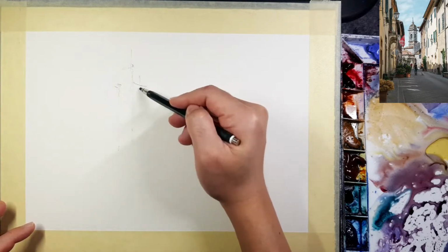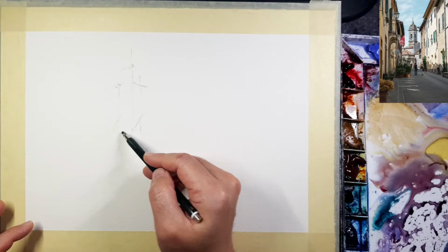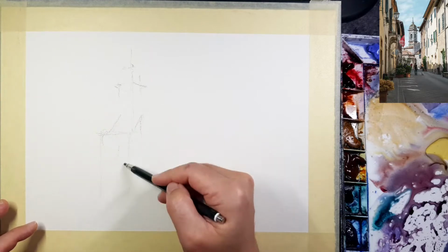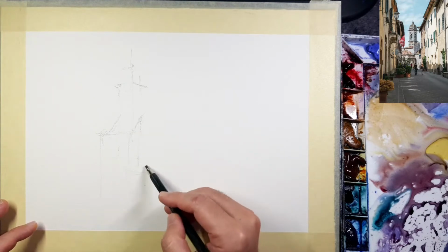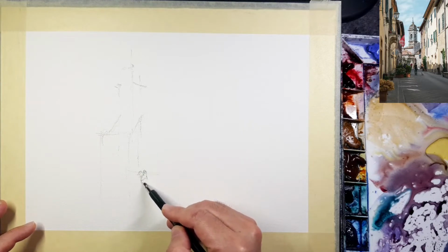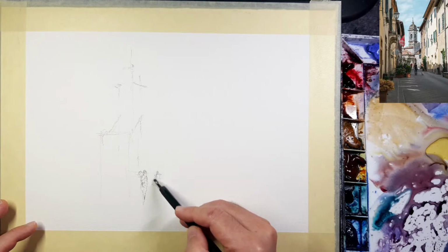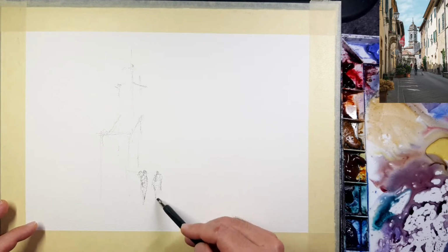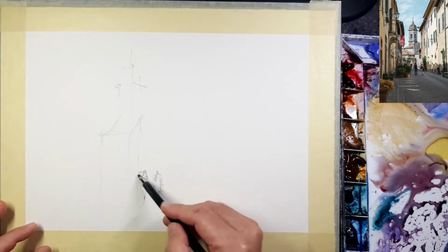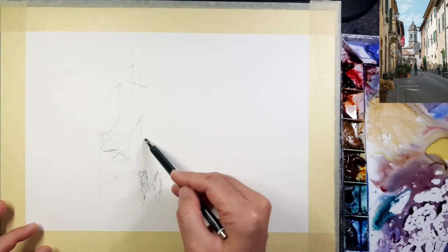So I move the object a little bit this way, and I put a man figure, two figures, one man and one woman. So this is my main story.